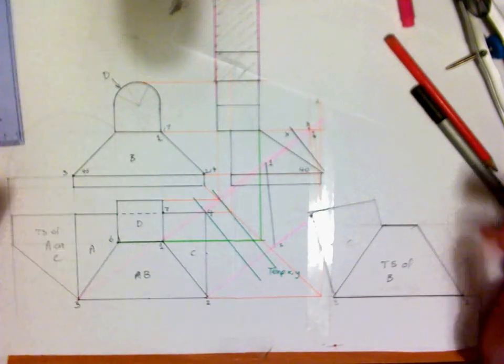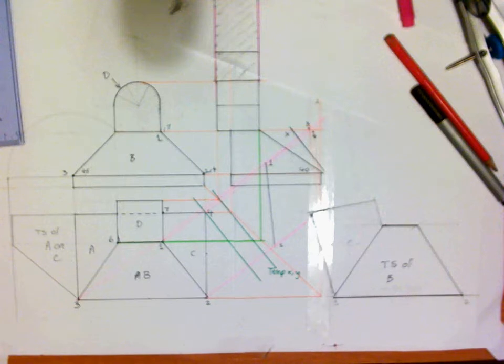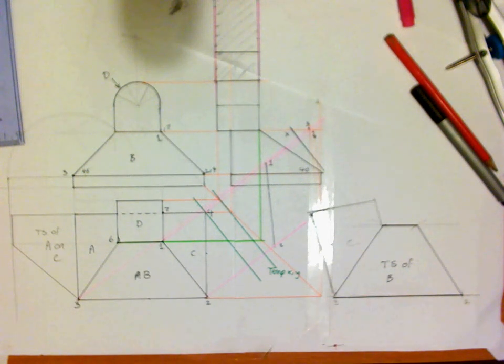Right, lads, so good bit in that one. I know I've rushed through it. It's worth your while practicing it, and it's also worth your while practicing that technique for developing flat surfaces. Find the true shape of the surfaces, put them together with tracing paper, development done. No hardship. Okay, thank you.